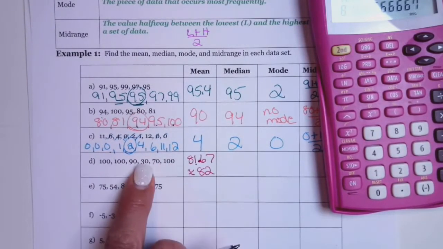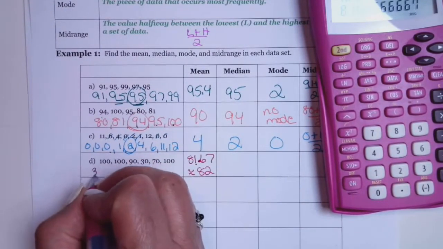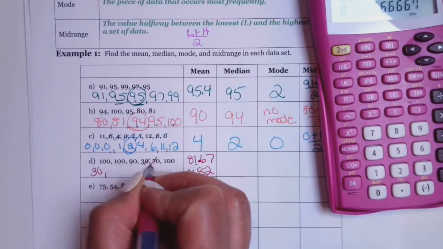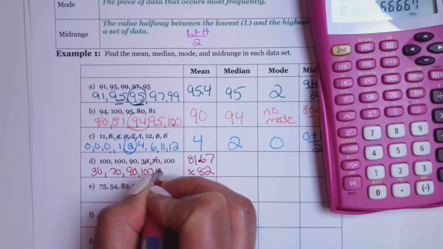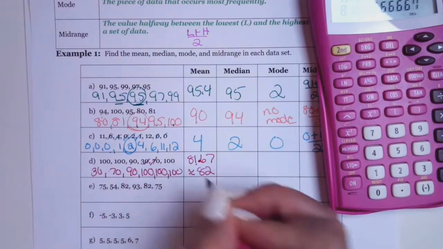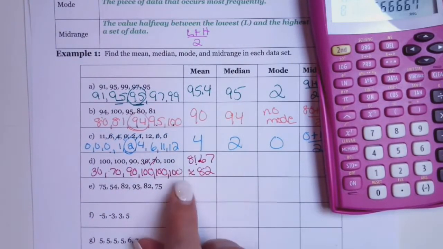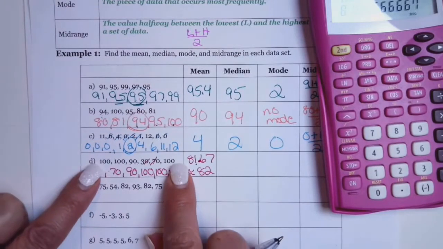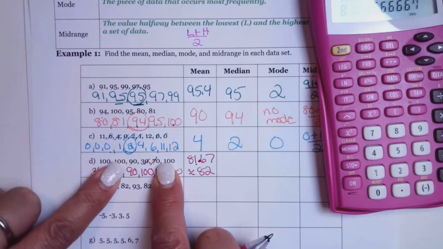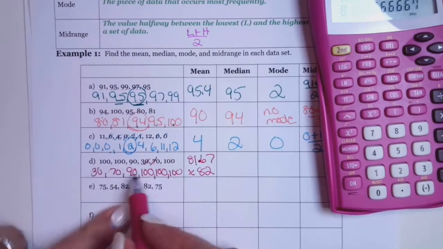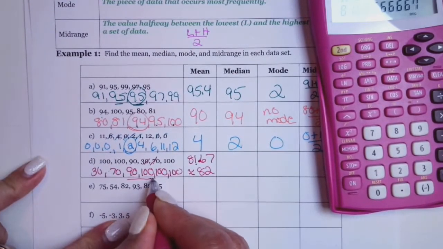For the median, we need to rearrange 30, 70, 90, 100, 100, and 100. So the median here, we're going to go 1, 2, 1, 2. Well, here we go. So we have 6 numbers.